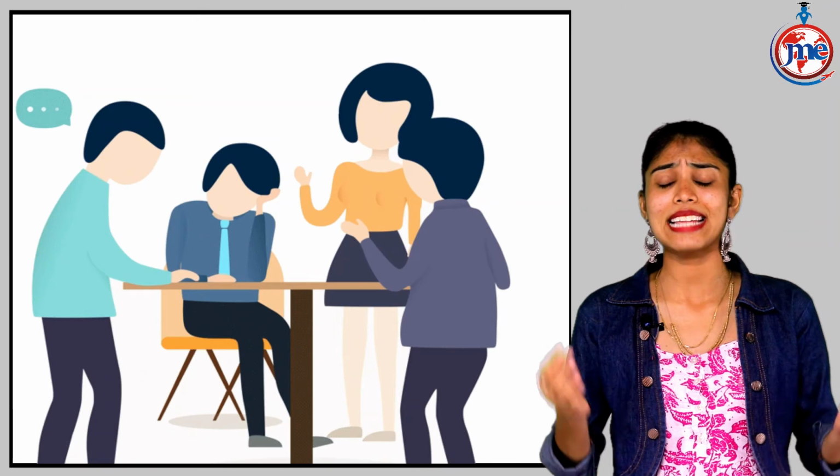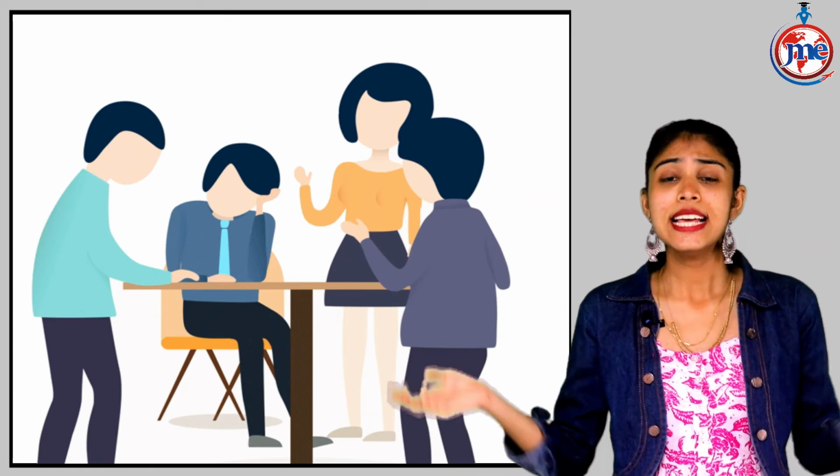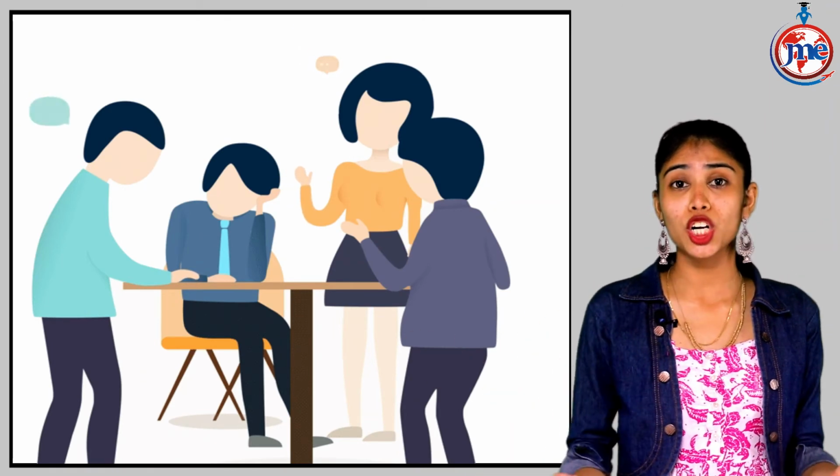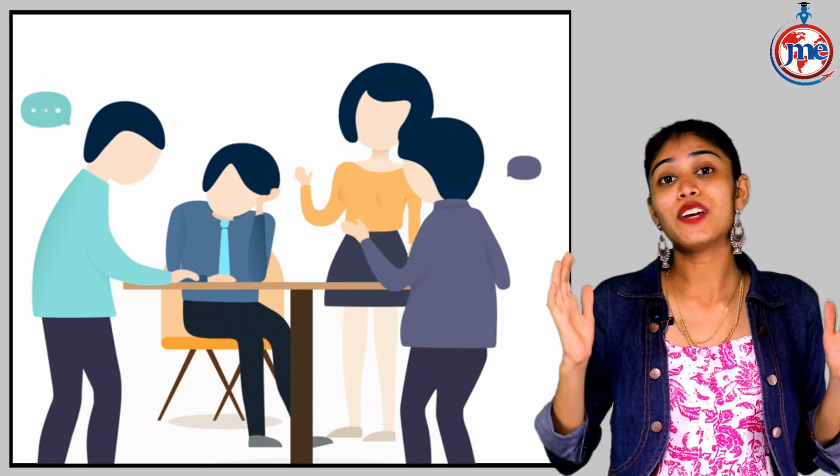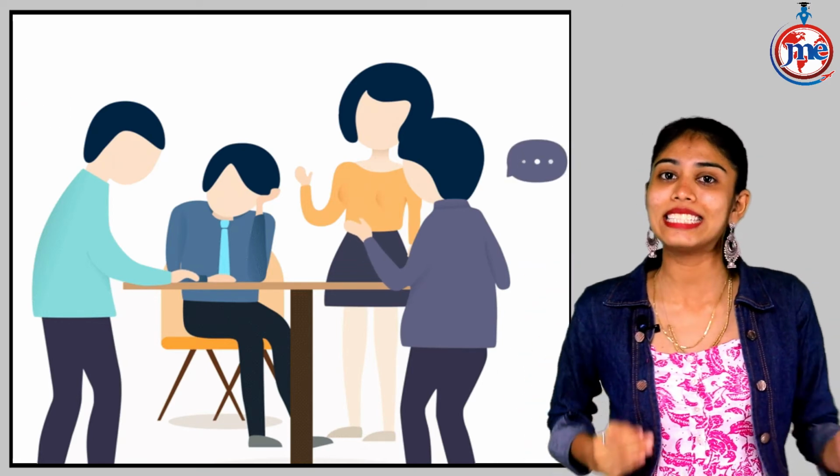Students, as we all know, some students say I have done lots of practice, still I am not able to score good bands. Then they are weak in doing strategic practice. So students, do as much strategic practice as possible.